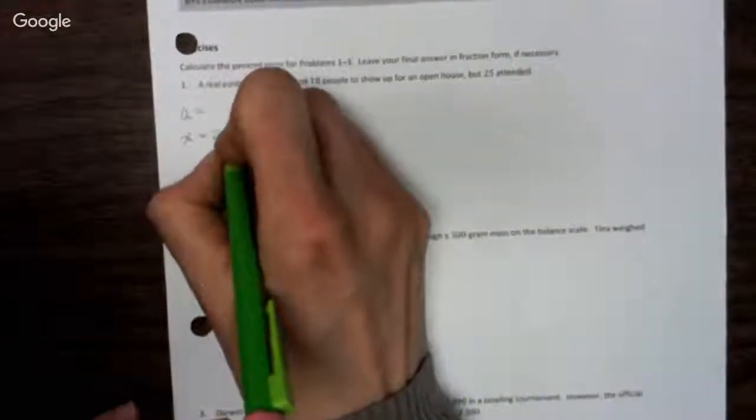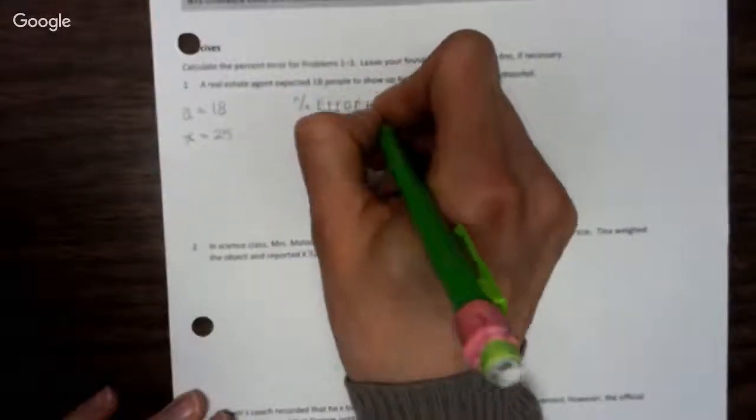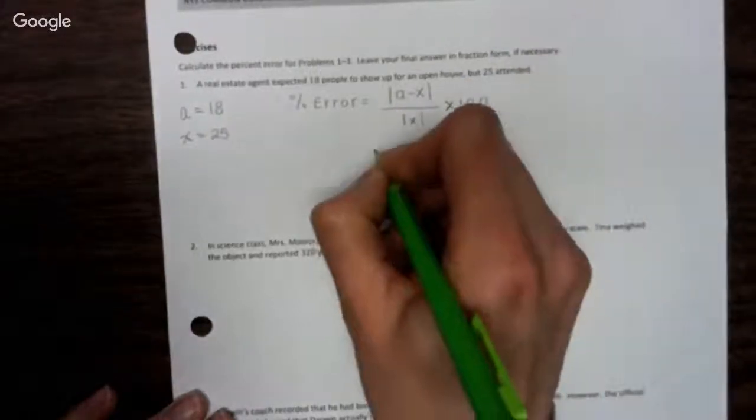All right, number 1, we're going to find out the percent error. But first, I need to know what is my approximate and what is my exact. So a real estate agent expected 18 people to show up for an open house, 25 attended. So how many actually attended? That would be the 25. They thought that 18 was going to attend. So that's our approximate. So percent error is going to be the absolute value of A minus X over the absolute value of X times 100.